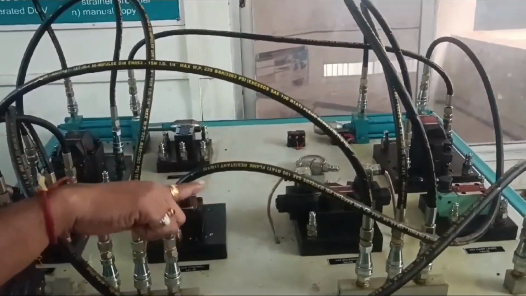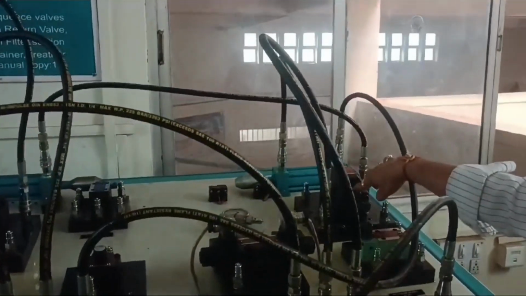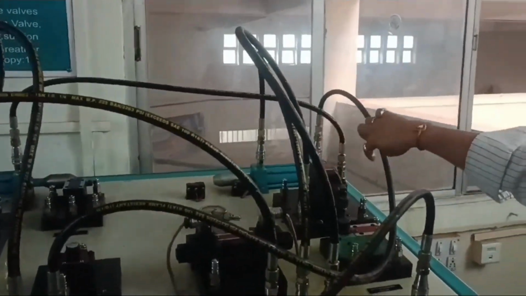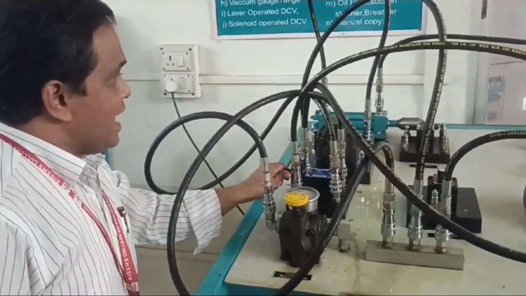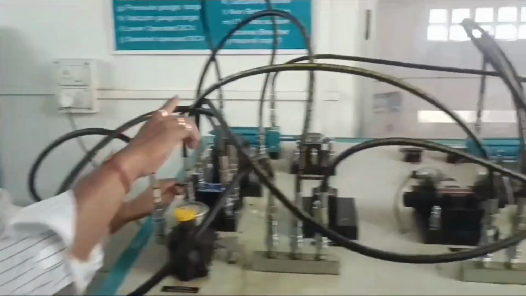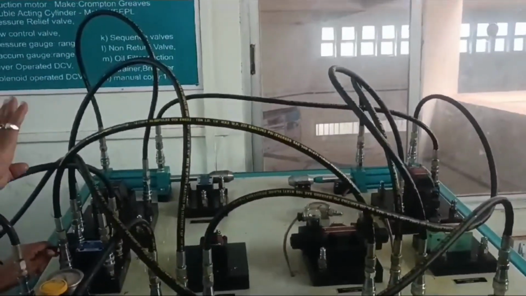So during this, your sequence 1 valve has operated. You have retracted. Now at A, I'll explain how the sequence 1, 2 will work.